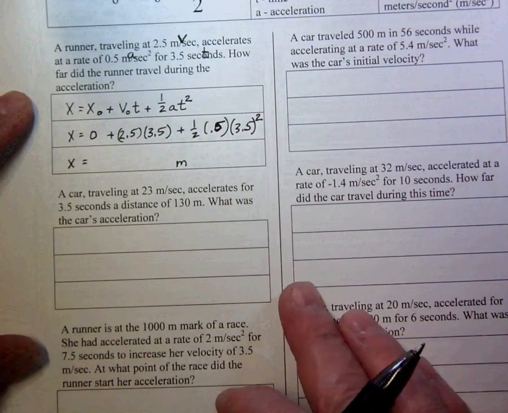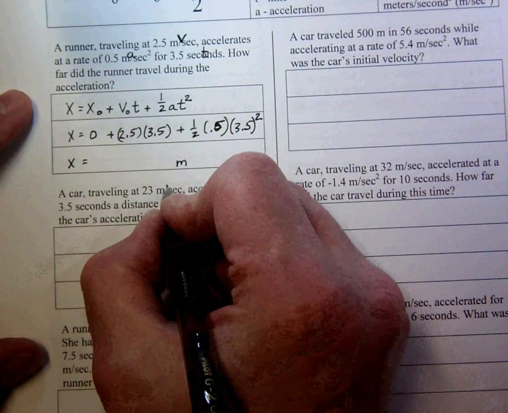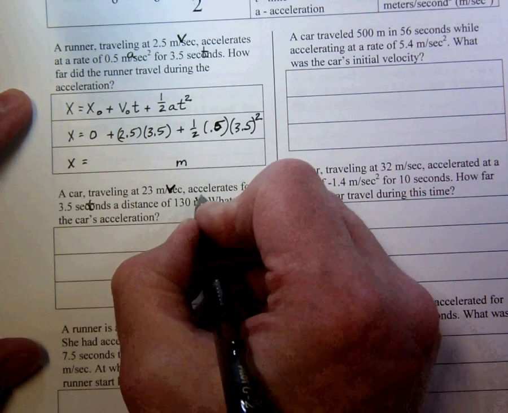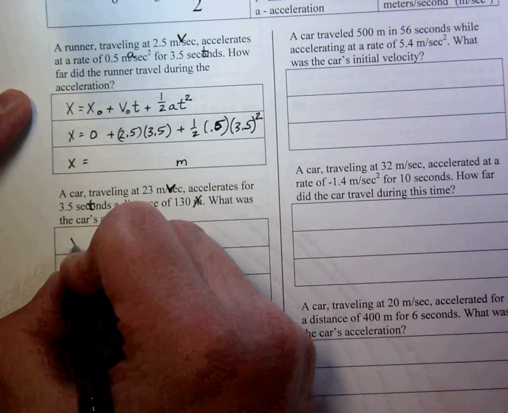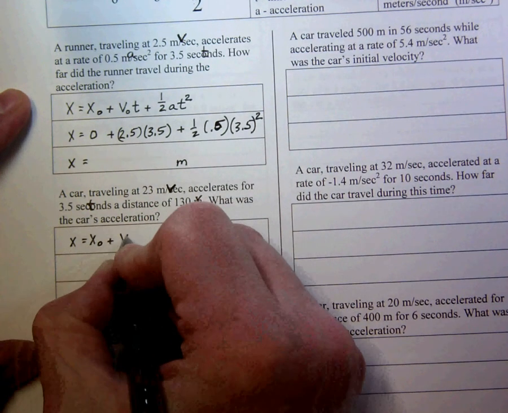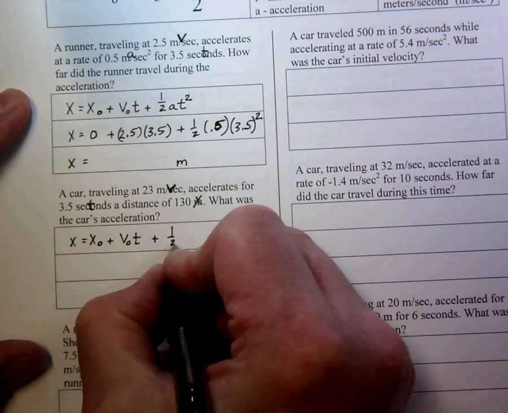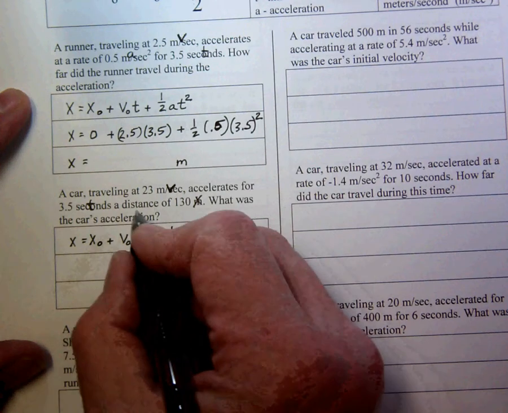Let's look at our second problem. We have a v, a t, and an x. Okay, so this is our today's equation. And there it is right here. And it says a distance.